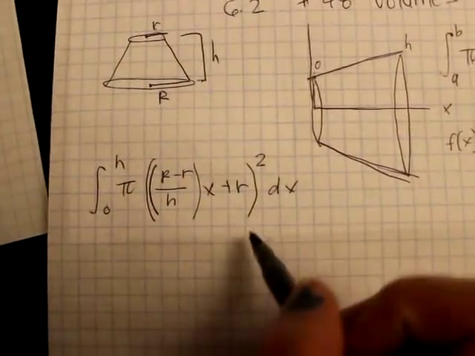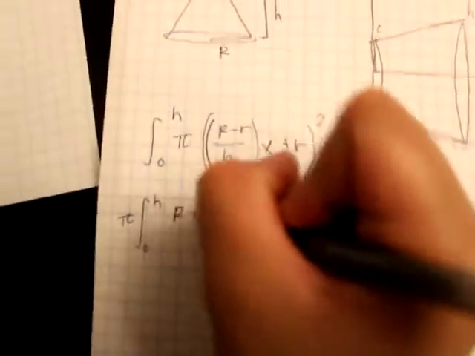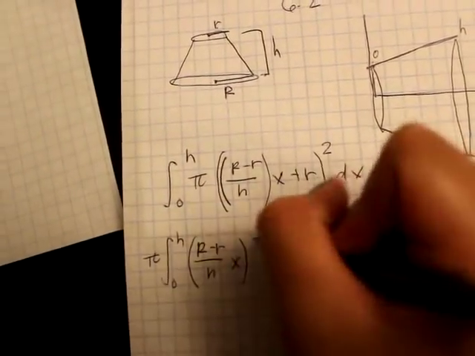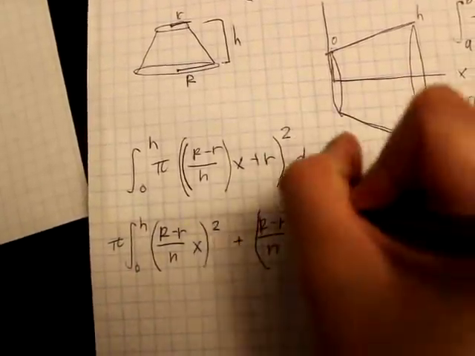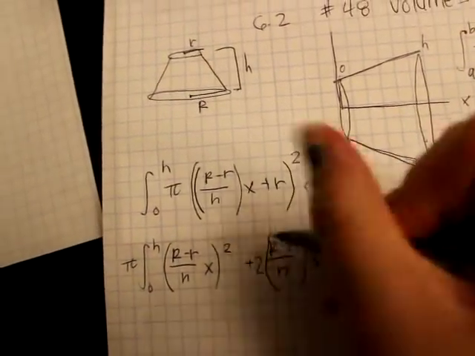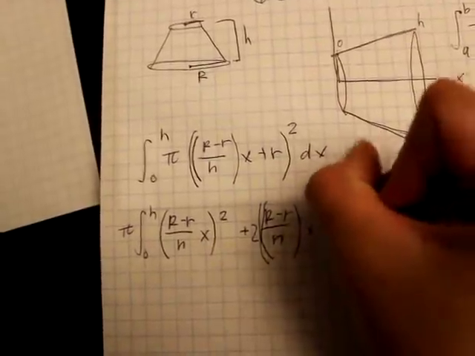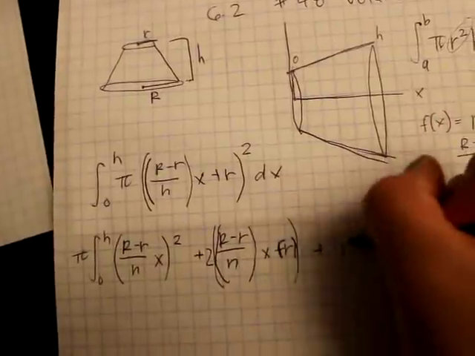Okay, so now we have to take the integral of this, but before that, I'm going to FOIL this out. I'm going to move pi over here, and then when we FOIL this out, we have R minus r over h, x, squared, plus R minus r over h, x, times r. Now we have two of them. And then r squared.